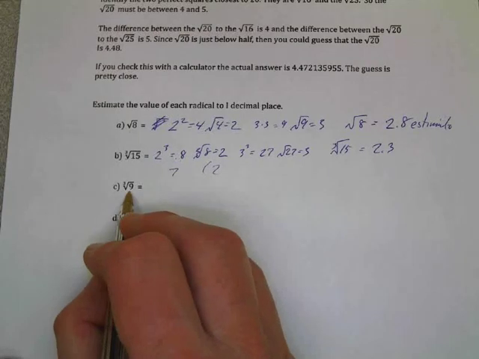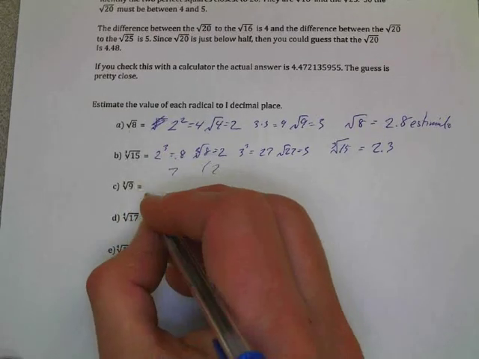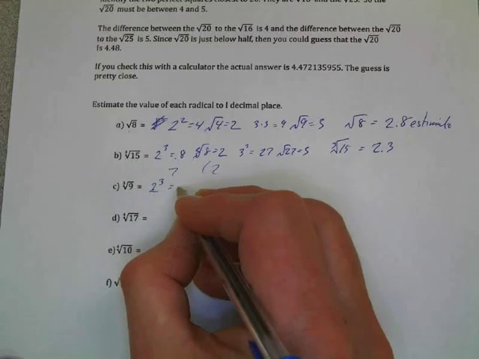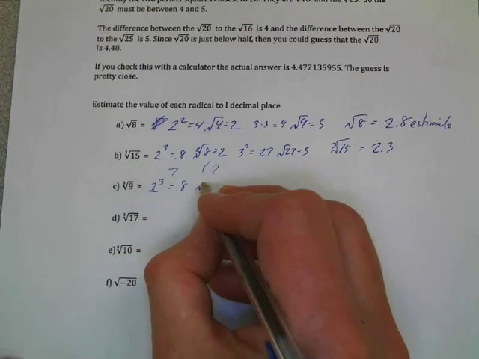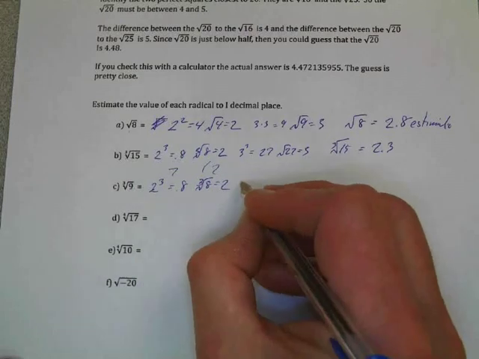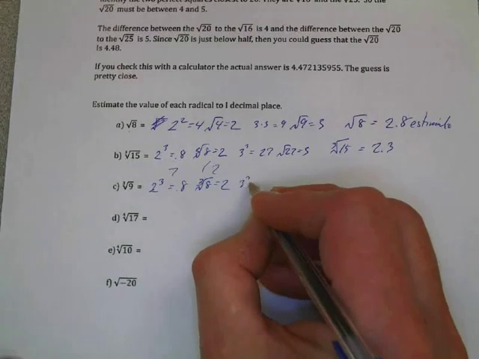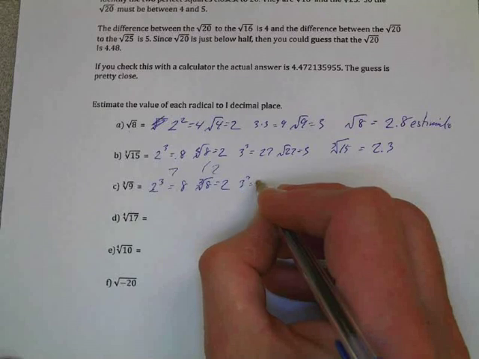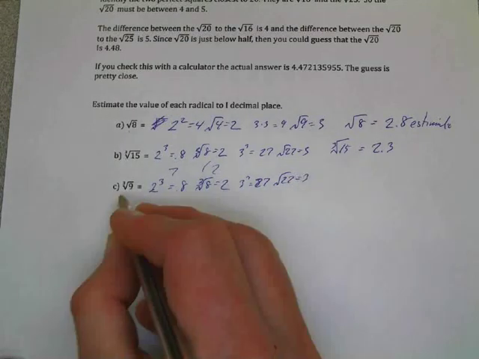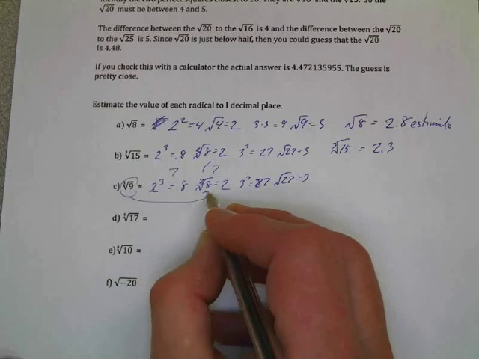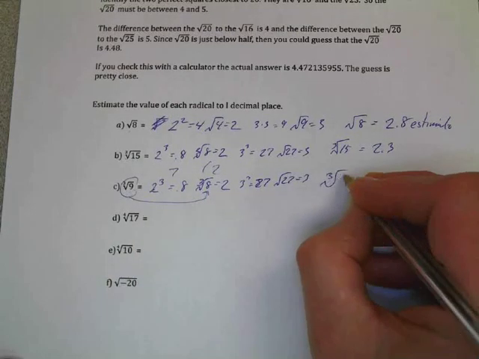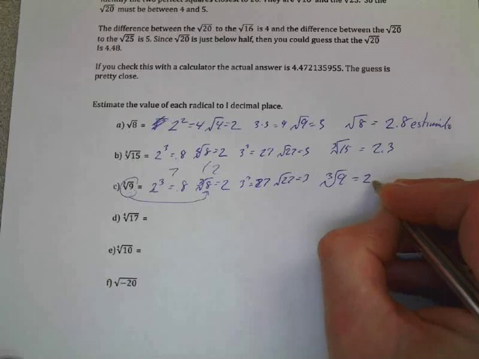Cube root of 9. Once again I could use what I did up here, so 2 to the power of 3 is equal to 8, which means the cube root of 8 is equal to 2. 3 to the power of 3 is equal to 27, so the cube root of 27 is equal to 3. 9 is a lot closer to 8. So I would say the cube root of 9 is equal to 2.1.